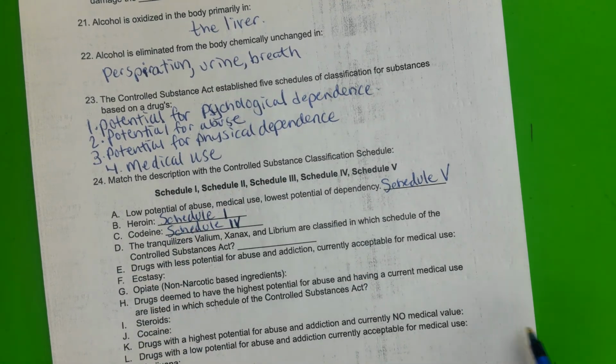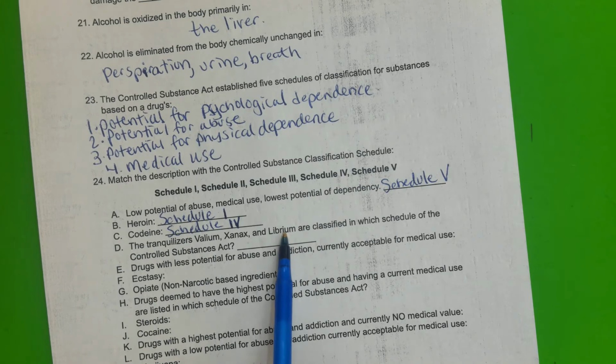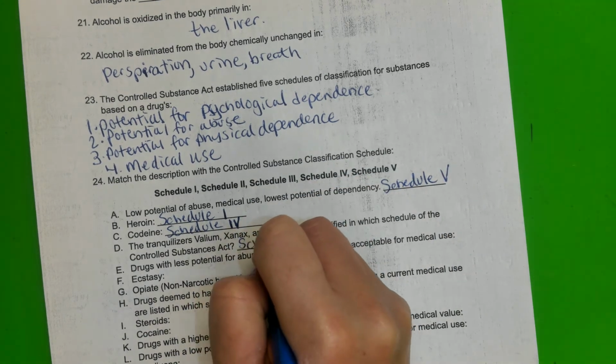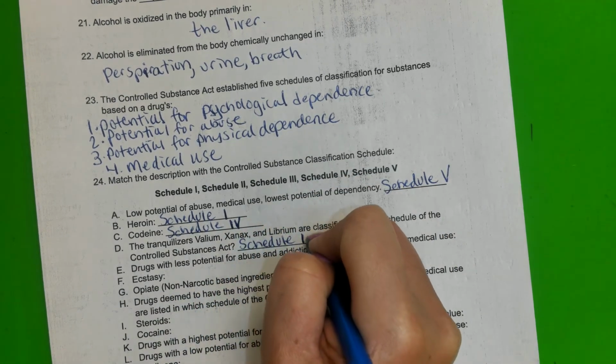Okay, the tranquilizers, Valium, Xanax, and Librium. These are drugs with low potential for abuse and addiction, but currently acceptable for medical use. So again, this is Schedule 4.